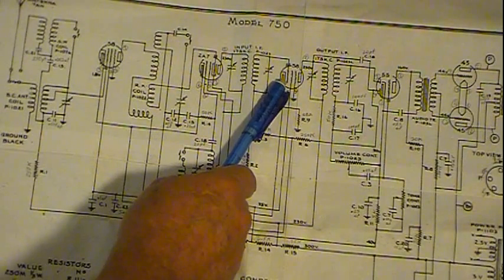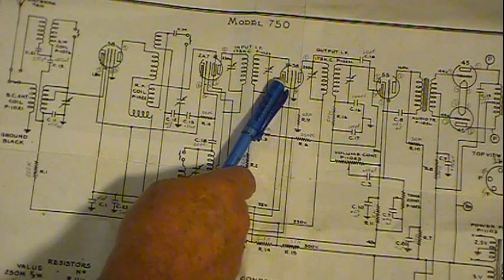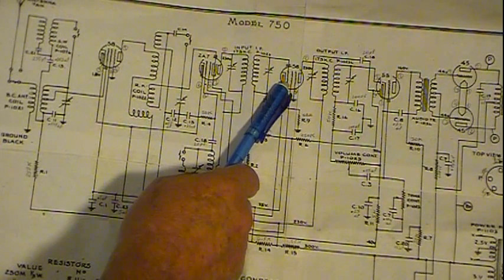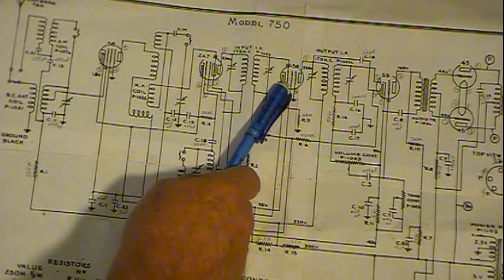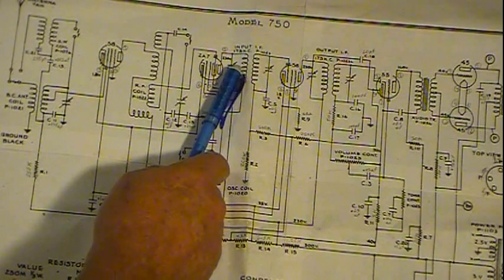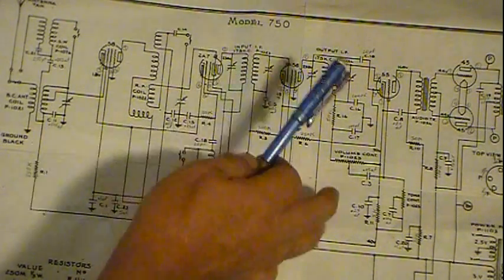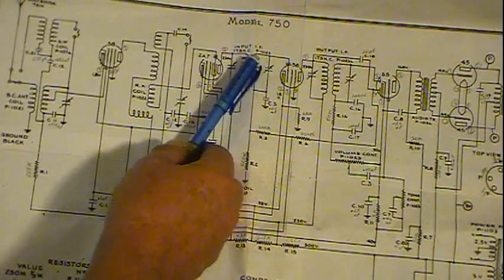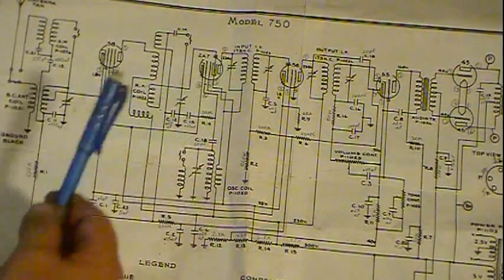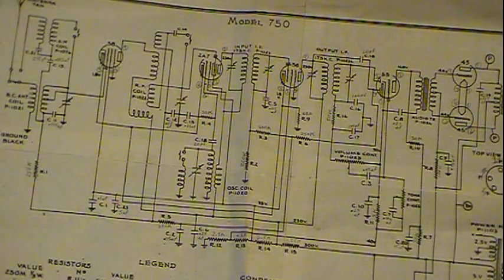Everyone knows, or should know by now, that the grid of any tube is fairly high impedance. That high impedance is going to reflect back through the transformer. Generally IFs are 1:1, so we don't have to worry about the turns ratio, so I'm getting a direct reflection of this impedance back onto the plate, which gives me the plate load impedance that I need for it to operate.